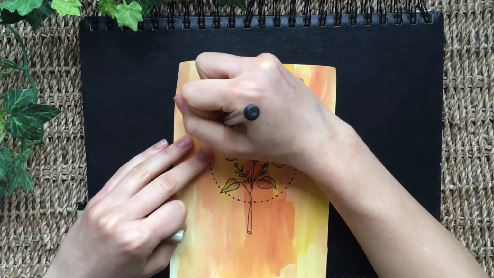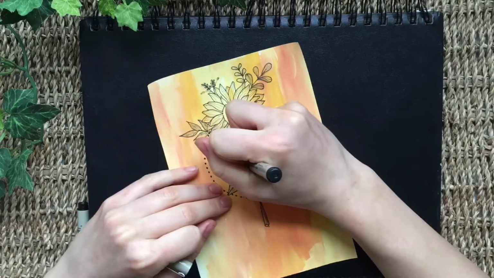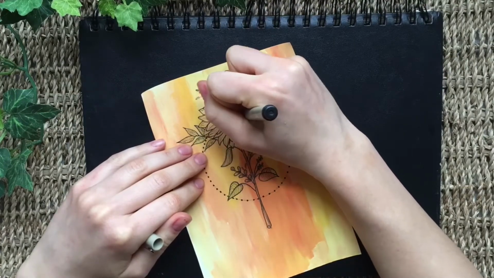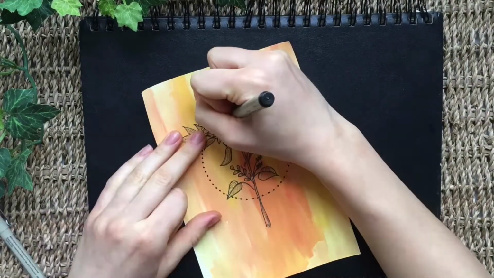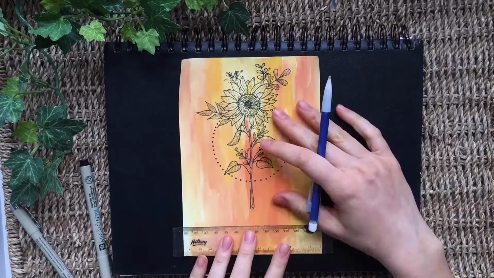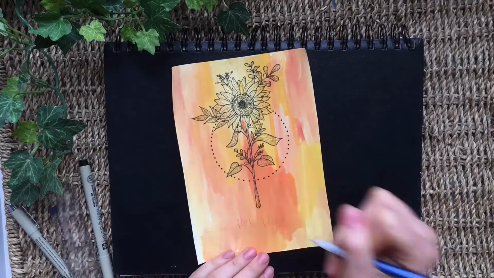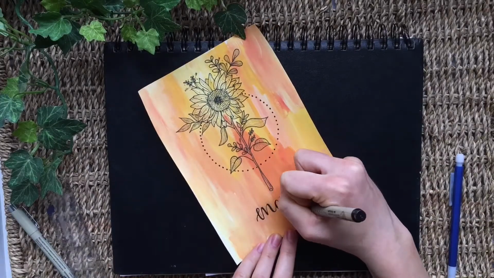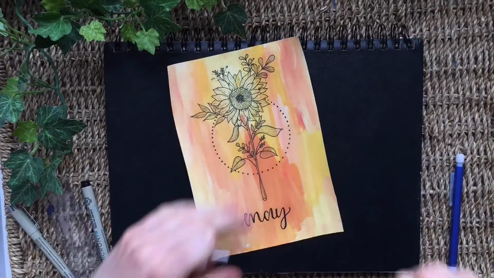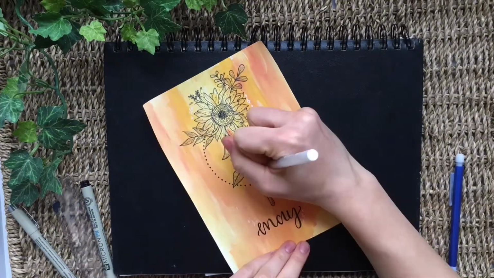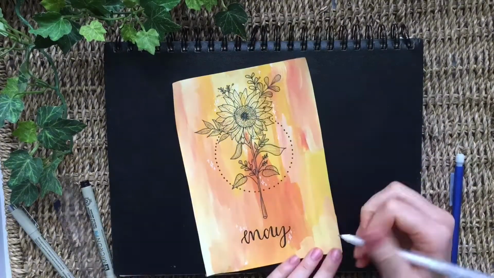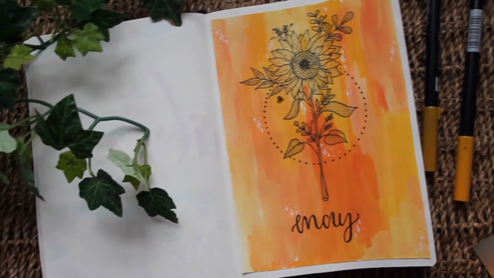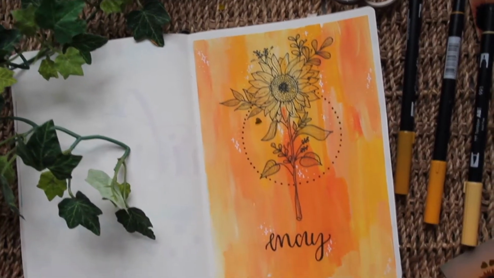So I did the basic sunflower design and then added a bunch of different leaves and flowery botanical designs coming around it, and then around I put this circle with a dotted line. Then at the bottom of the page I just marked the center and wrote out May with a Fineliner and kind of made it look like it was calligraphy by widening some of the edges, and then with a white gel pen I added some little twinkly stars and glued that into my bullet journal.